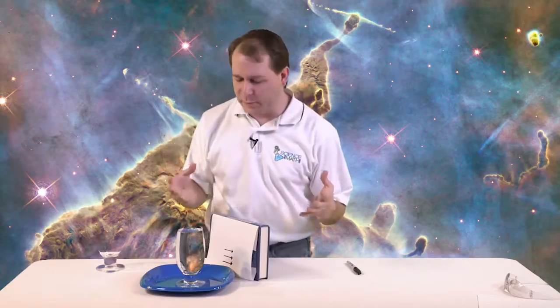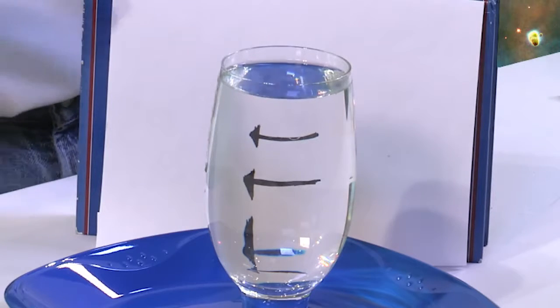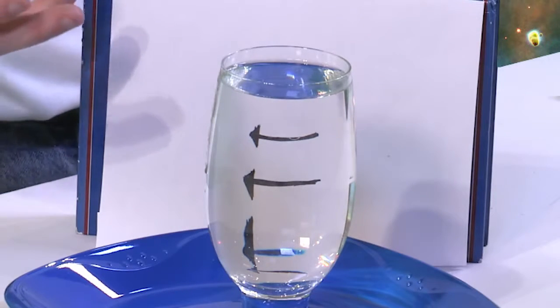Now you can clearly see what's happened. The arrows were pointing one direction, and as soon as we put the water in there, the arrows flipped direction. So it's a very, very simple experiment, but it shows something so incredibly important. Actually, it shows two or three things that are very important.